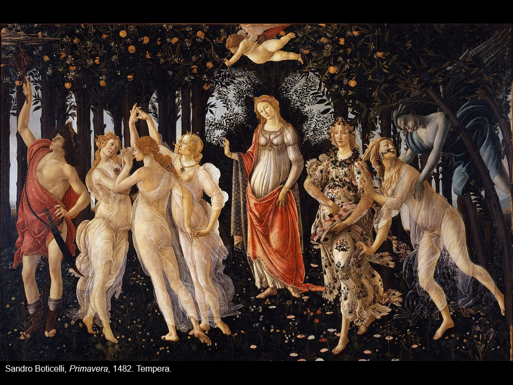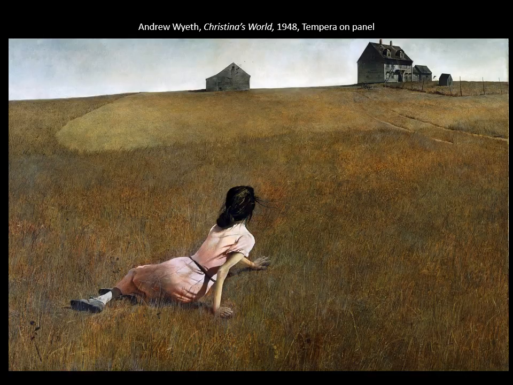So tempera is actually used by contemporary artists as well, and we see that in Andrew Wyeth's Christina's World. Wyeth uses a little more subdued colors than we saw with Botticelli, and a much more subdued subject. This is one of his most well-known paintings. He actually painted this for a neighbor who suffered from polio.